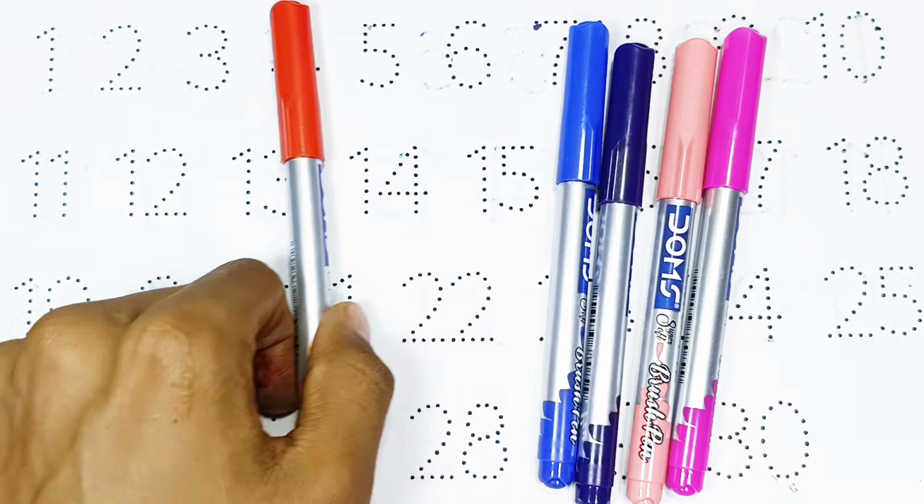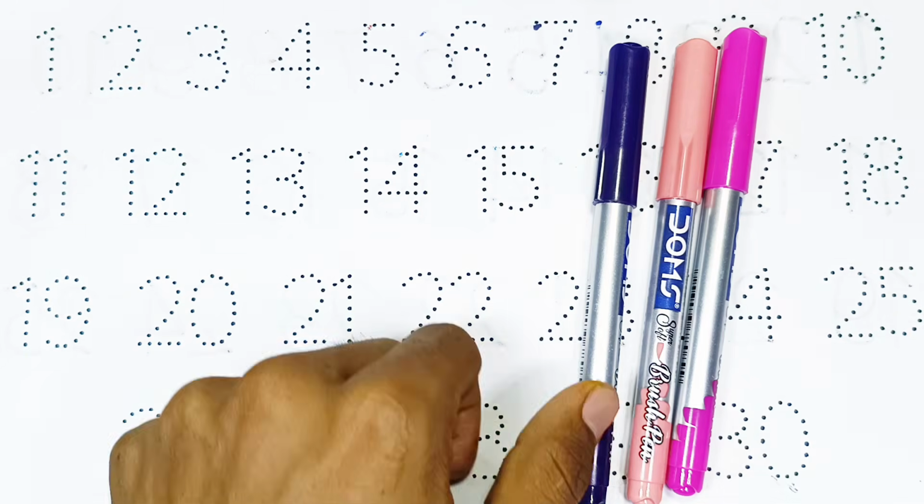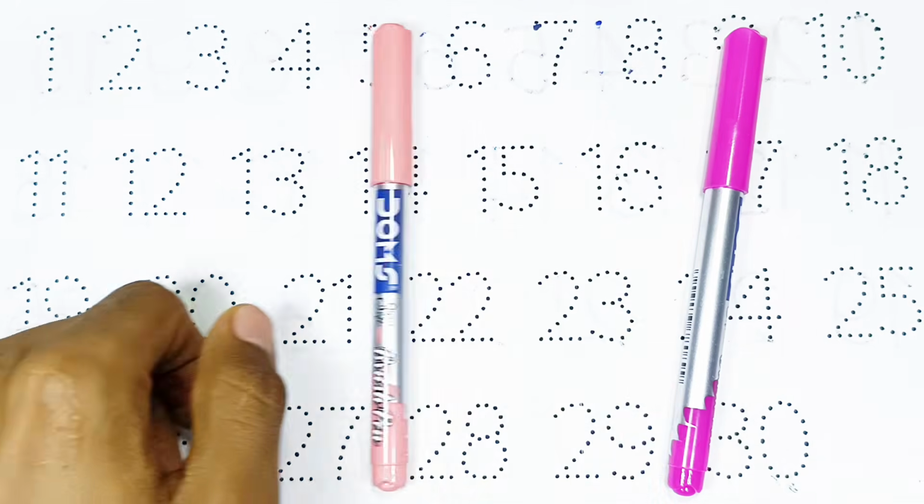Green color, white color, sky blue color, black color, brown color, yellow color, orange color, red color, blue color, purple color, light pink color, and pink color.